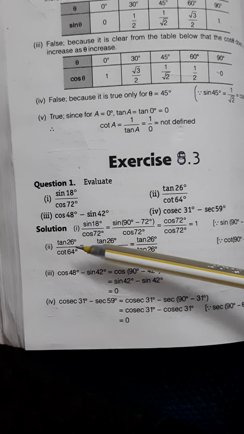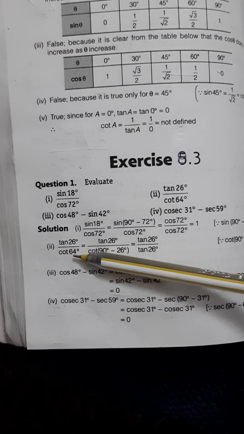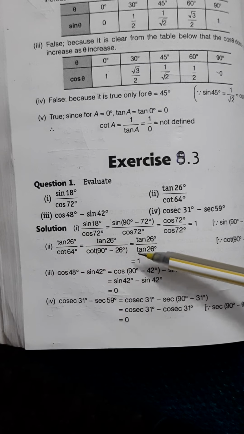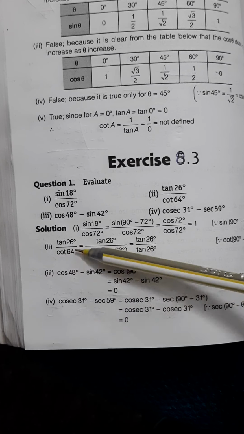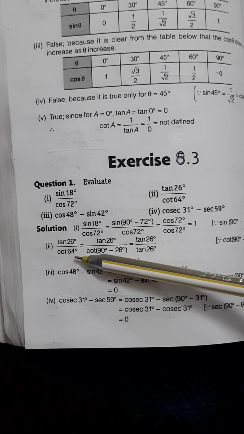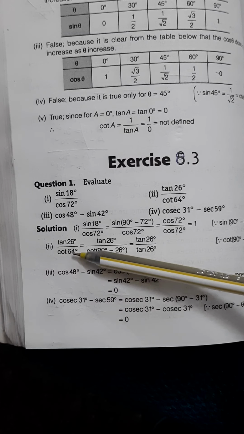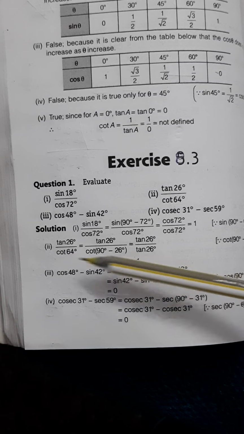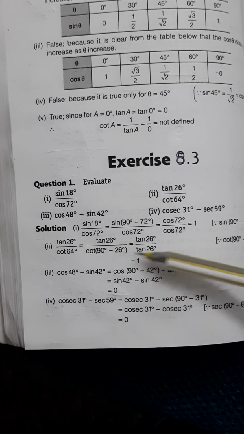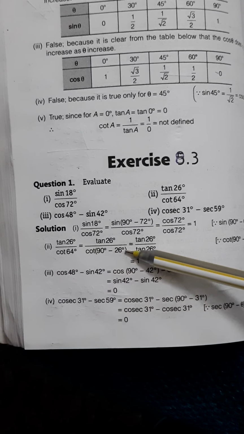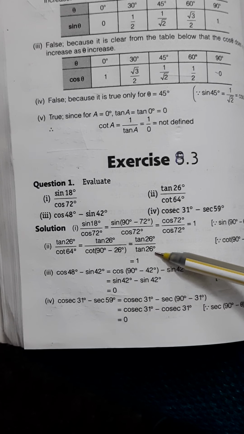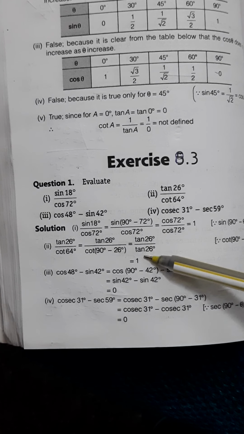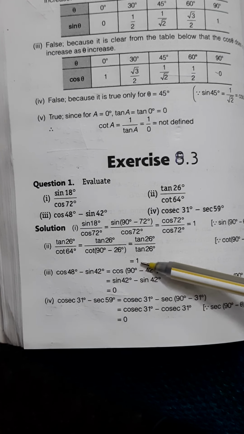Same procedure for the second part, tan 26 by cot 64. Now complement of 26, we'll have to convert one of them. So here we have converted the denominator. So 64 can be written as complement of that is 26 and cot is paired with tan. So cot will become tan, right? 64 is written as 90 minus 26. Cot 90 minus theta is tan theta. So this gets cancelled and we get 1.